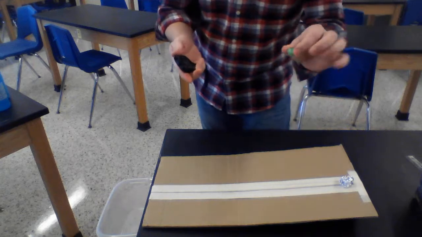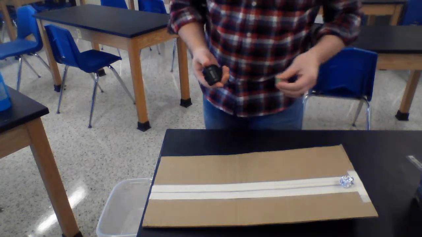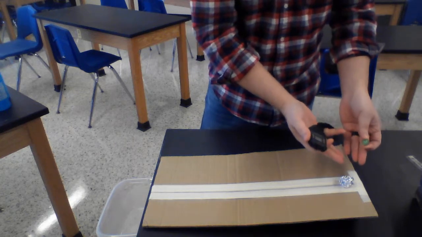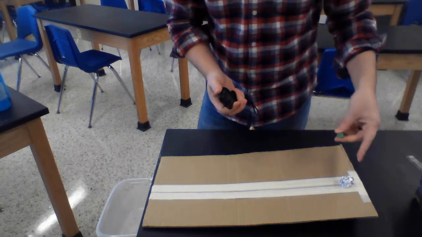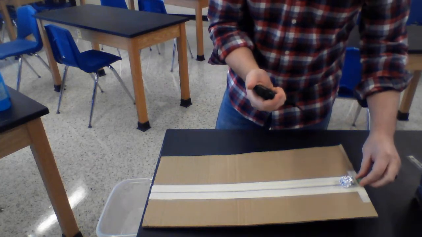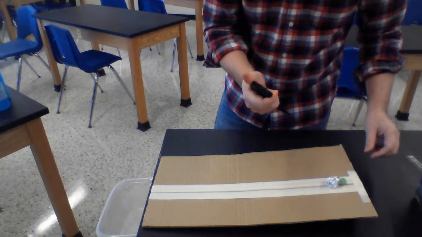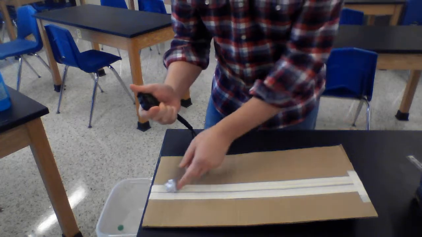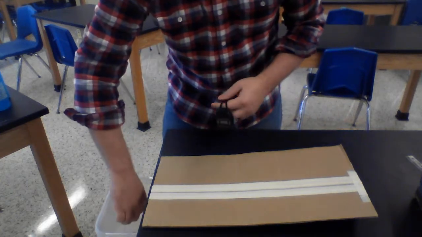I'm going to let the ball roll down the ramp and use this stopwatch to figure out how much time it takes for the rolling ball to push and transport this foil off of the ramp. Here we go. Okay, go. Get in there. All right, it was about 3 seconds.